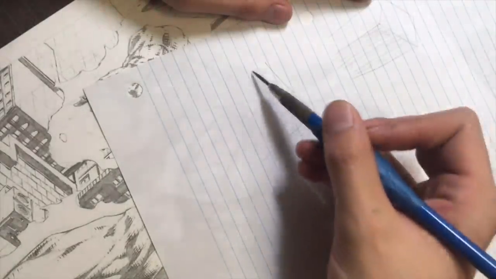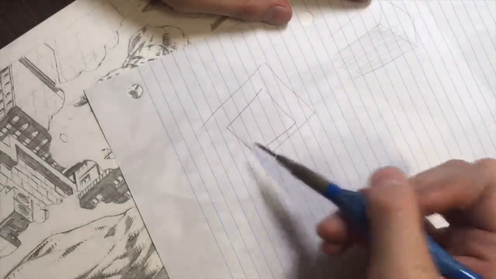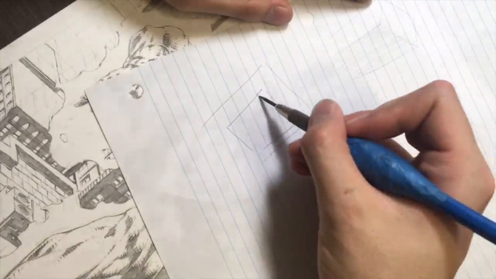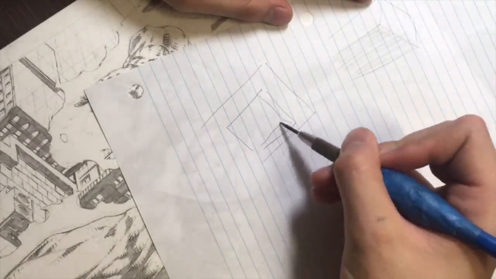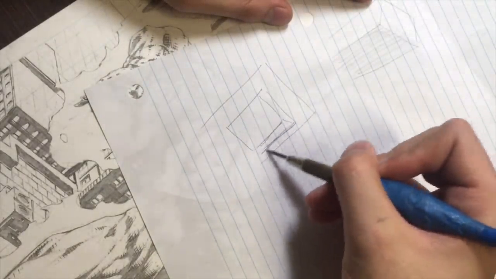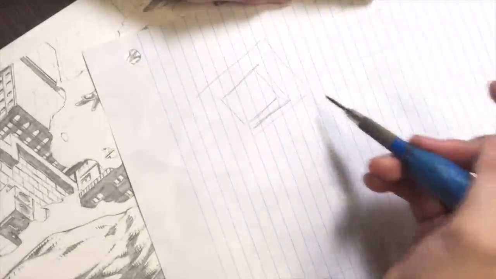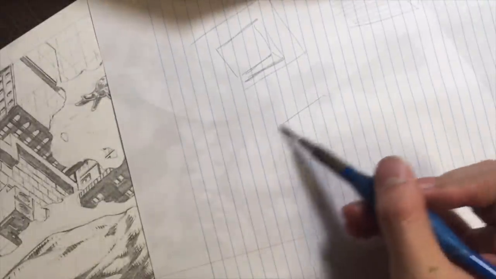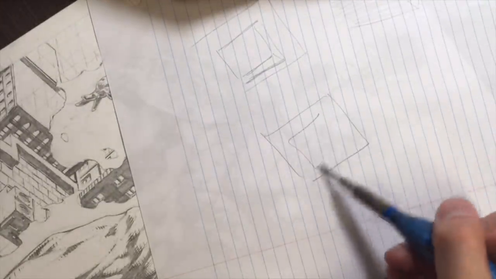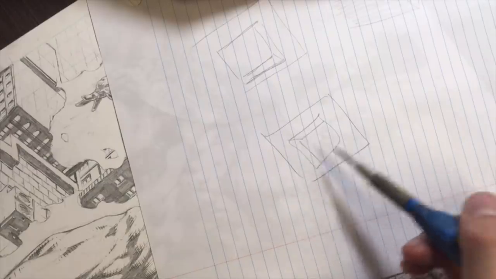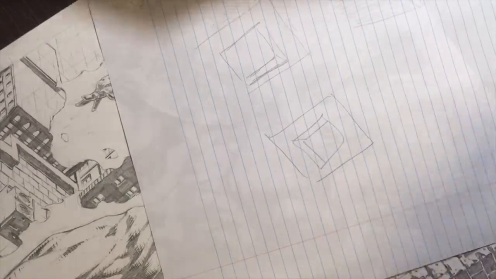So if you're looking up at a window, sorry, this is like a bad drawing, but you'll have something like this up here. Not sure if you guys understand that, but if you guys are looking up at it, it'll look like that, and if you're looking down, it'll kind of be like that. Kind of see what I mean?